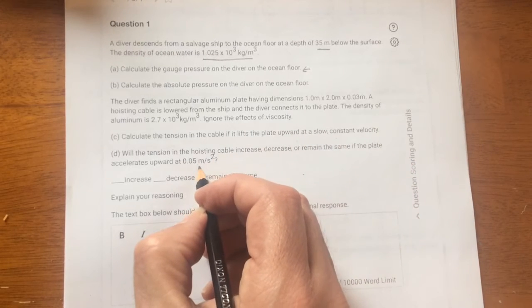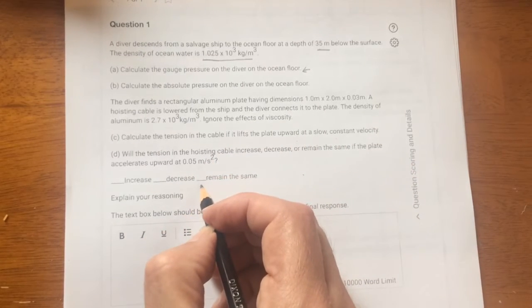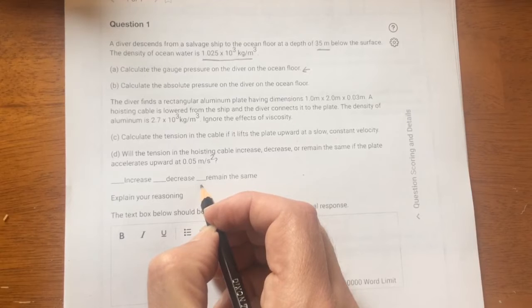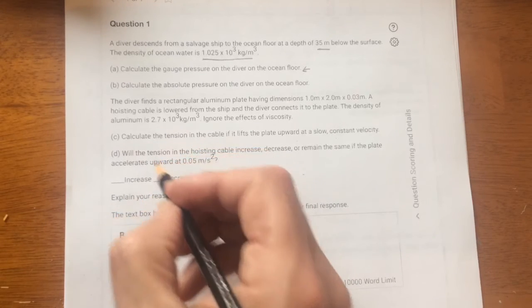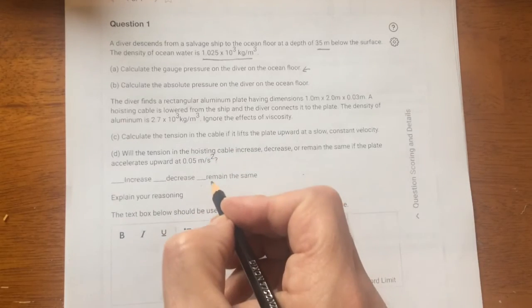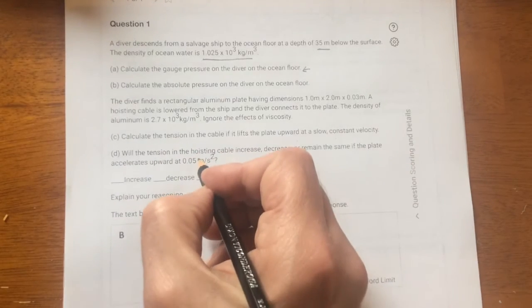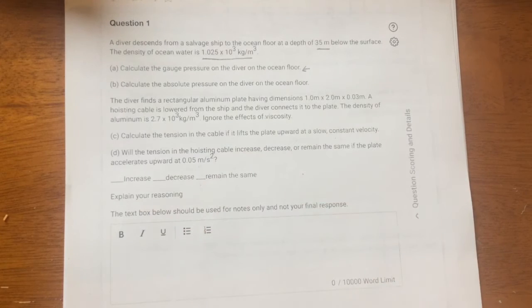Then we're asked if we accelerate it. Just qualitatively, we're not asked to solve for this. We're just asked, will the tension increase? If they want you to solve for it, you're going to have to defend your statement. If they want you to solve, though, they'll tell you. So, let's see. A couple things. When you're looking at these at our level, you're not going to have to worry about fluid drag. That's a second year physics thing.